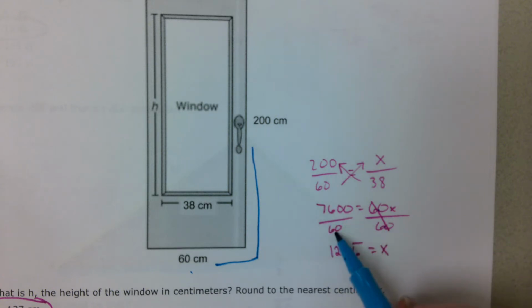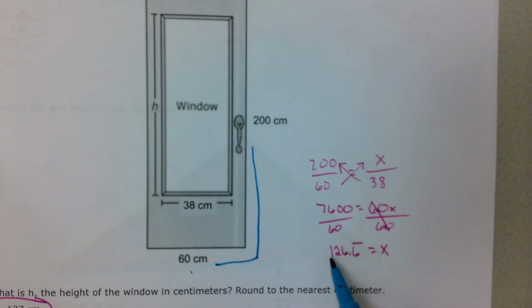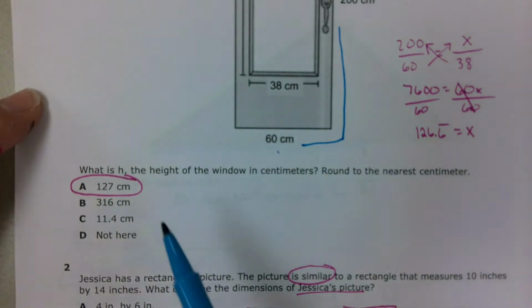7,600 divided by 60 is 126 point, a repeating 6 value. And it's said to round to the nearest centimeter, so I need to round that up because this is a 5 or larger, so that's going to become 127 centimeters. So you should have chosen A, 127 centimeters.